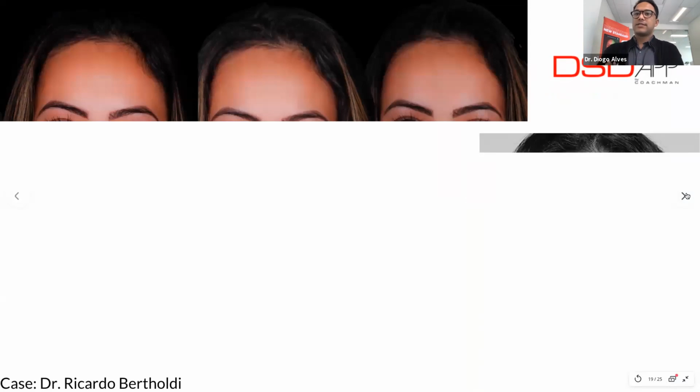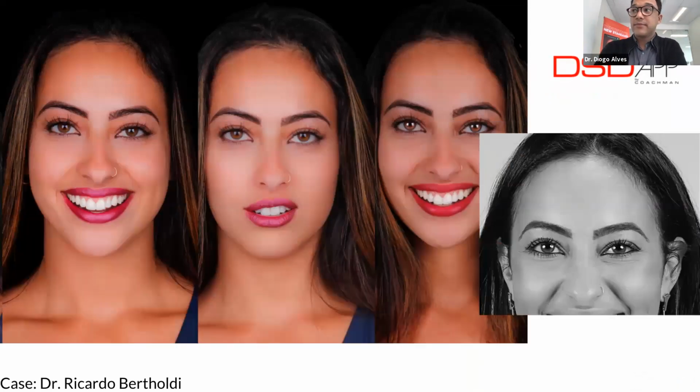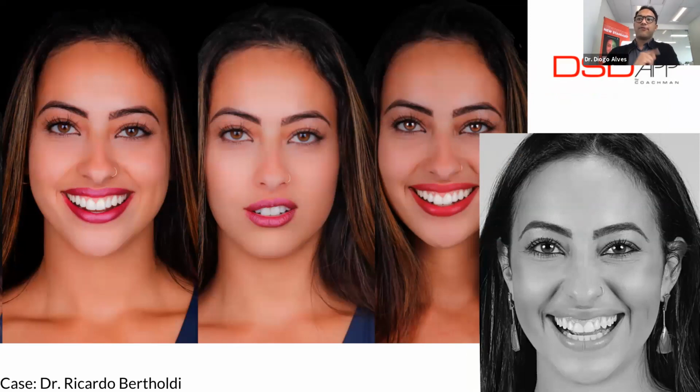That is true. So here you have an example of this patient. This is the final outcome, also done with full composite. This is a case done by Dr. Ricardo Bertoldi. In this case, instead of doing the full composite, he used that palette index to create. So as you guys can see, you can mix traditional with digital. You can go fully digital. In this case, he used the digital, but then he ended up doing the composites, but based on the design that he created.